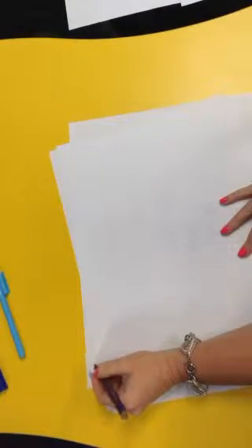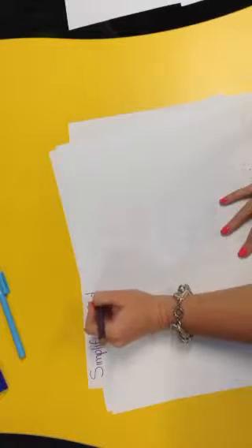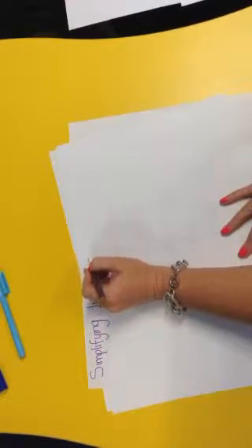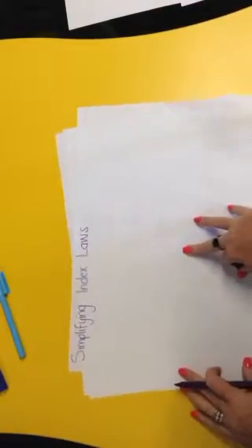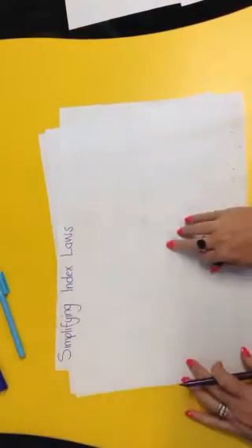Okay, this is the last part of our extension, and this is going to be called simplifying index laws. All right. Let me just check you can see what I'm doing. Yes, you can. Okay, so if you get a question that looks like this, let's start off here.